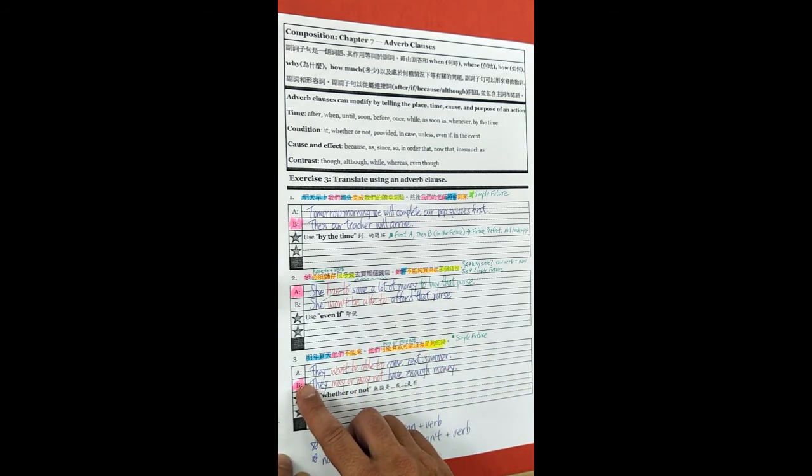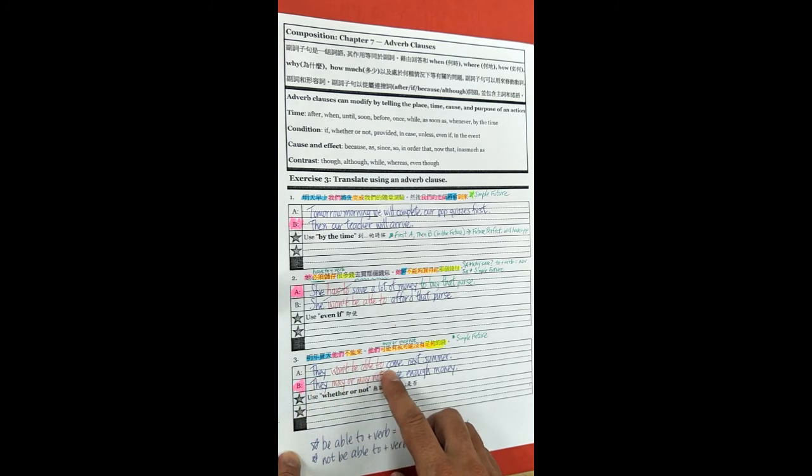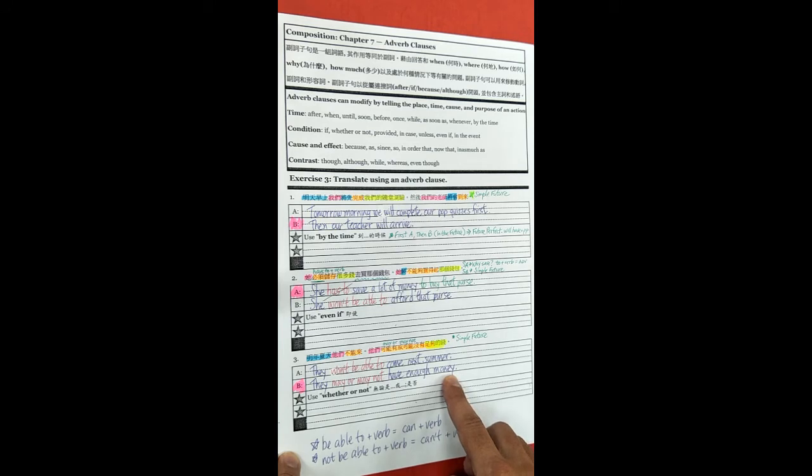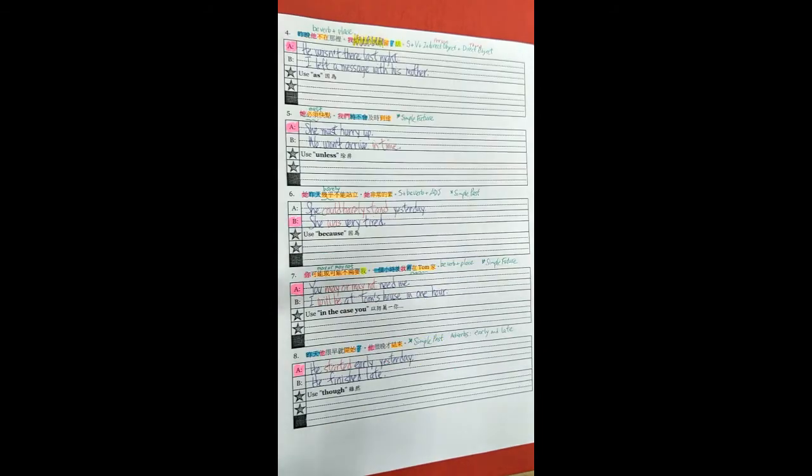Number 3. A, they won't be able to come next summer. B, I'm going to change B into the adverb clause. They may or not have enough money. Use whether or not. They won't be able to come next summer, whether or not they have enough money.